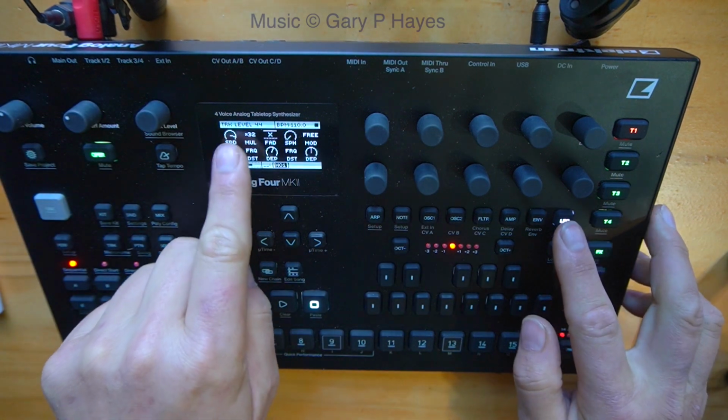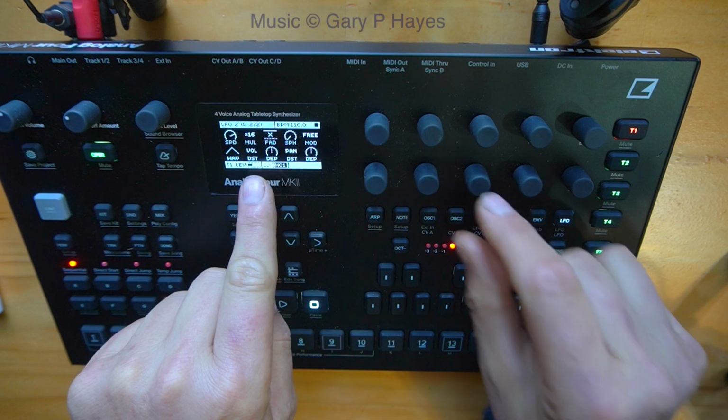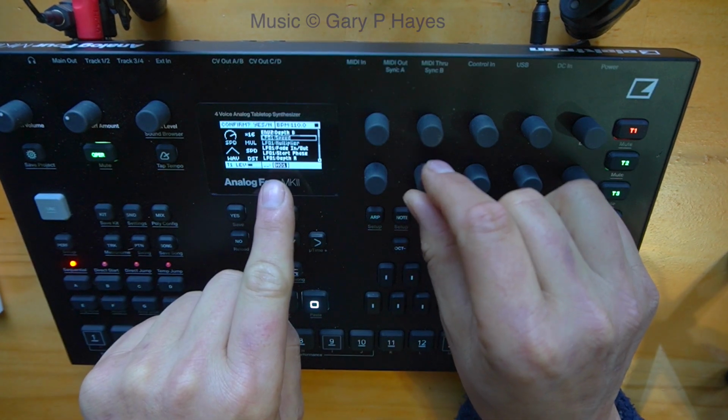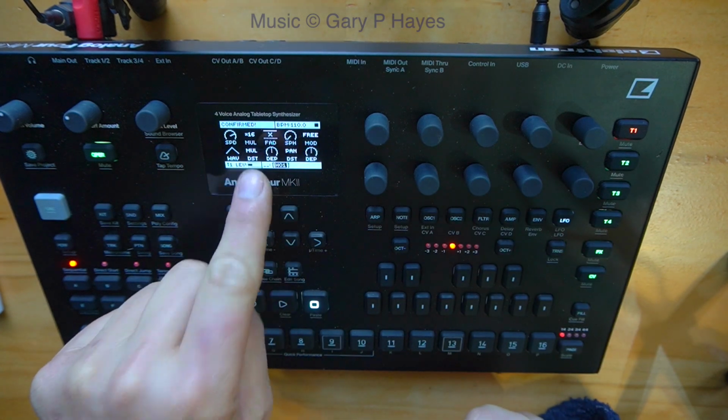So let's go to LFO 2, and then make the destination the multiplier of LFO 1.